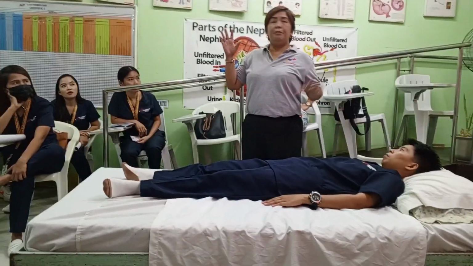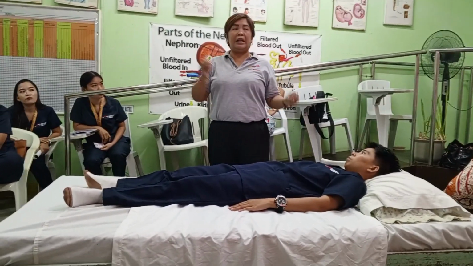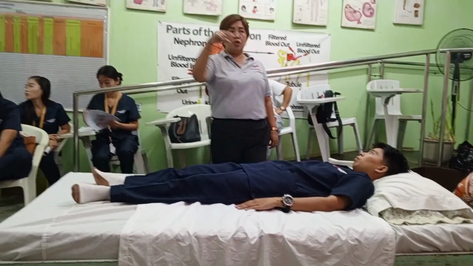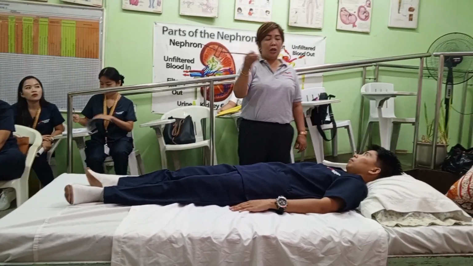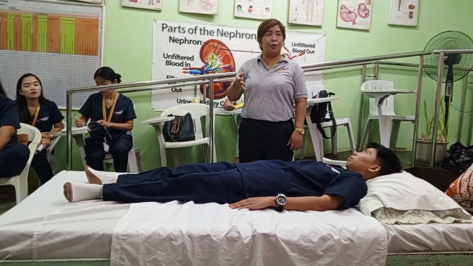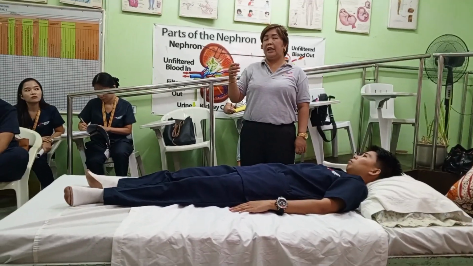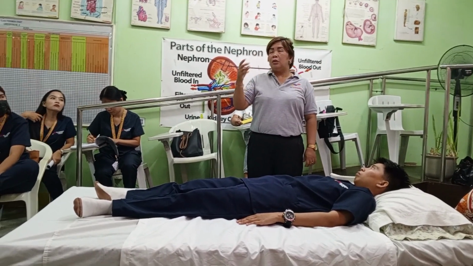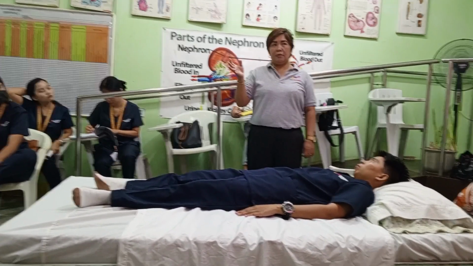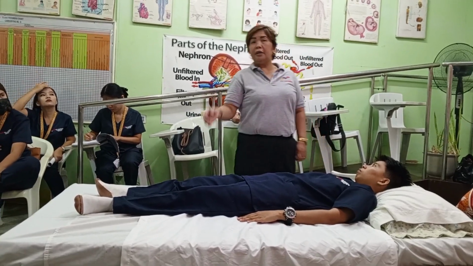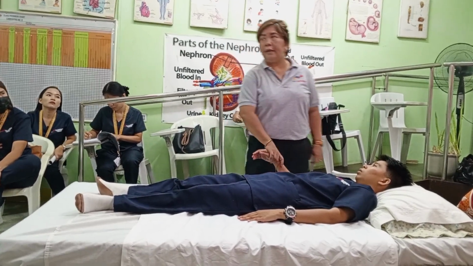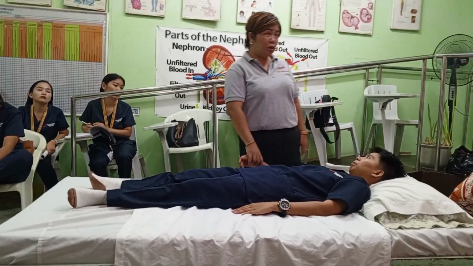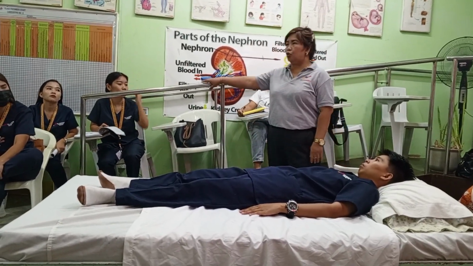Before you explain the procedure, make sure that you identify the patient first. Use two patient identifiers. If the patient is conscious and able to talk, you ask the patient for his first and last name and the date of birth. Now, if the patient is unconscious or comatose, how will you identify the patient? That's through the chart and through the wristband. In a hospital, the patient already wears a wristband, or it relies on the institution.